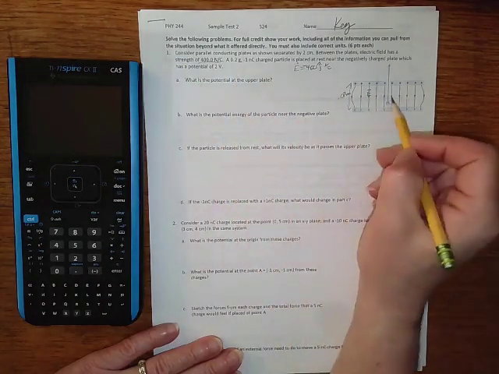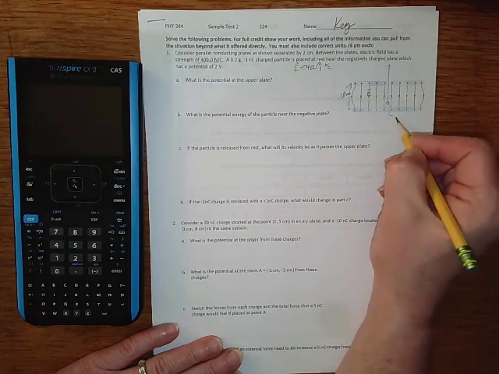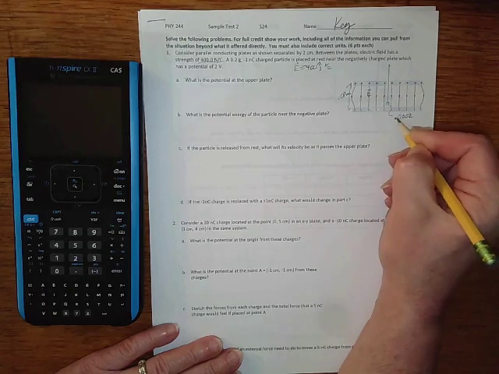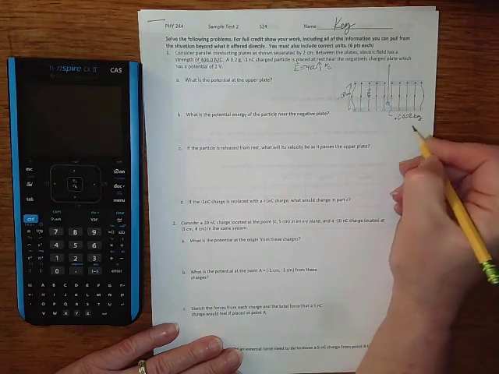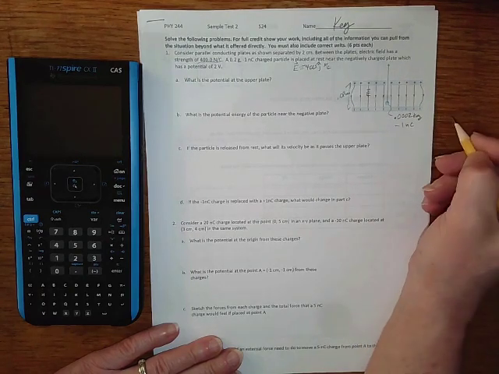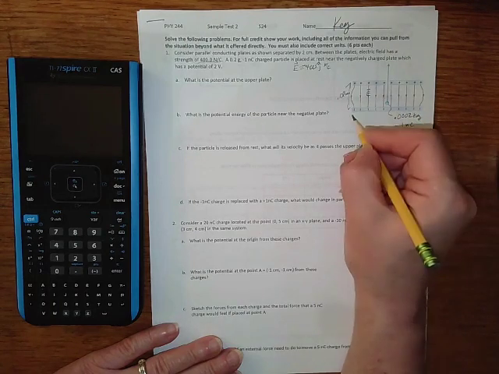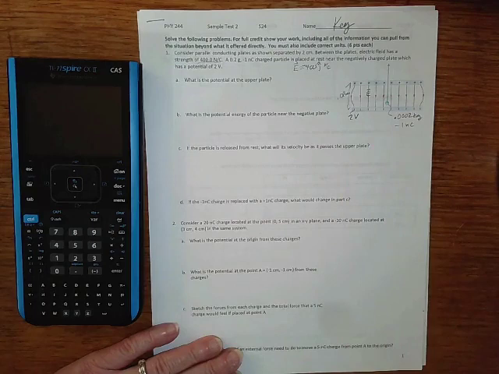We have a mass here, 0.2 grams, so 0.0002 kilograms, and it has a charge of -1 nanocoulomb near the bottom plate, basically touching the bottom plate, and the bottom plate has a potential of 2 volts. Okay, what is the potential at the upper plate?